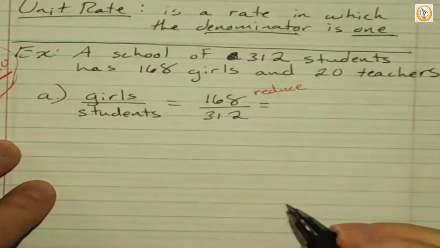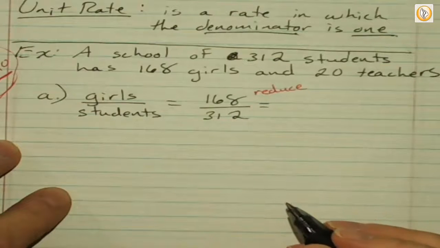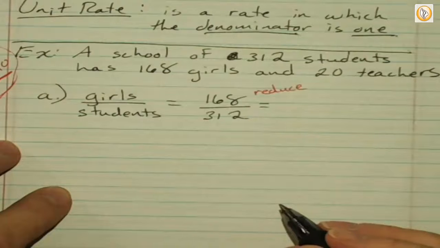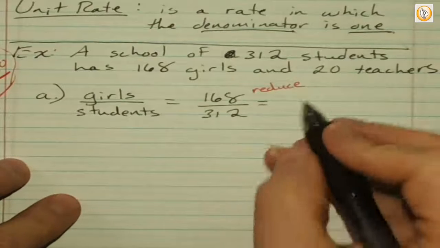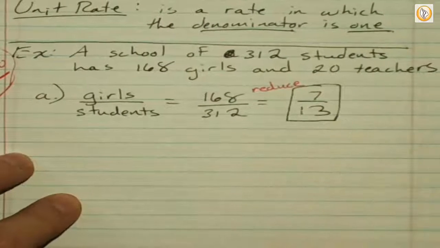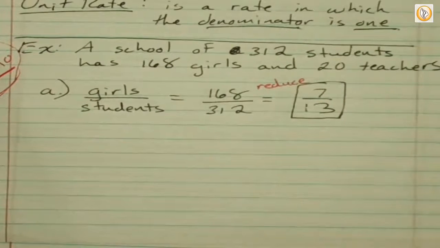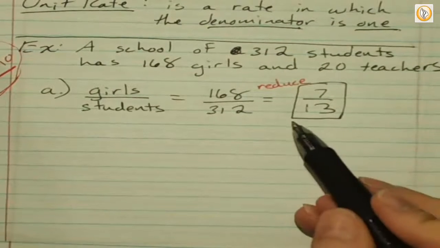All right, Chad, you got it? I think I got 21 over 39. Someone got anything different? Morgan? I got 21 over 39. Is it wrong? I got something different. 7 over 13. Oh yeah, because you can divide by 3. 7 over 13. That is reduced as far as it can go. That would be your answer.